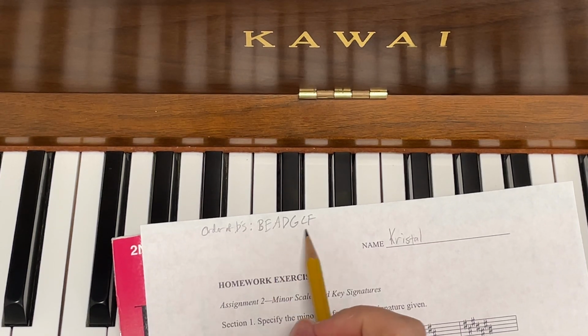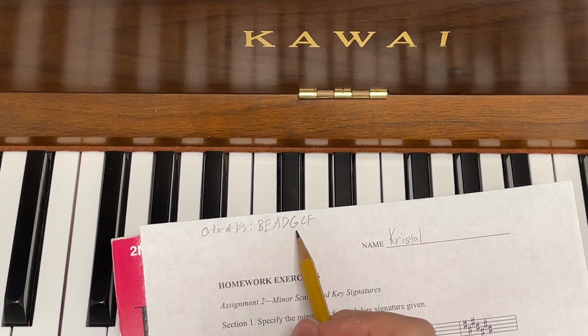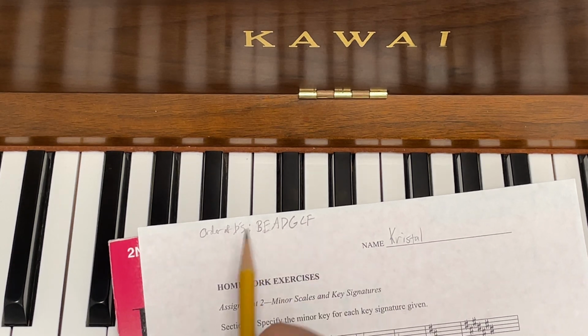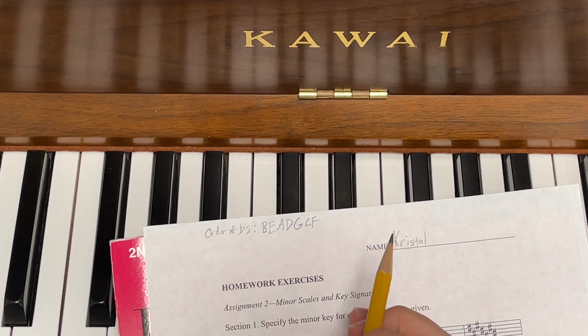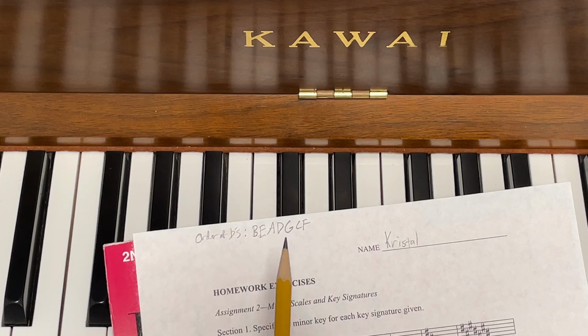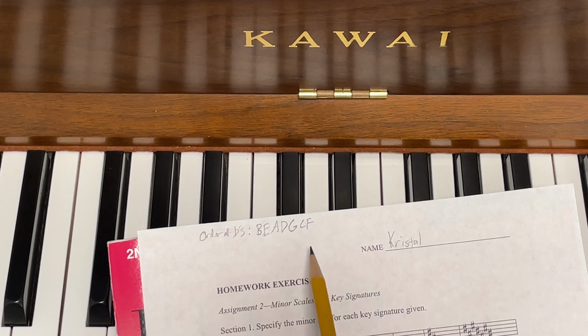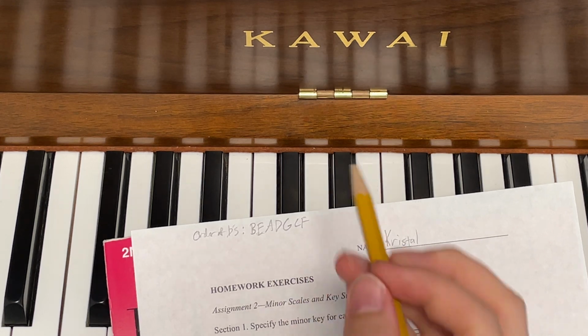You can remember bead. Bead is easy to remember for me for some reason. I mean, it's a word, obviously, so that's why. But GCF, greatest common factor, no idea. But whatever you can do to remember this, right? Beadgcf is just such a hilarious word that honestly works for me. Plus, I've just said BEADGCF enough times to have it memorized. And then the order of sharps.